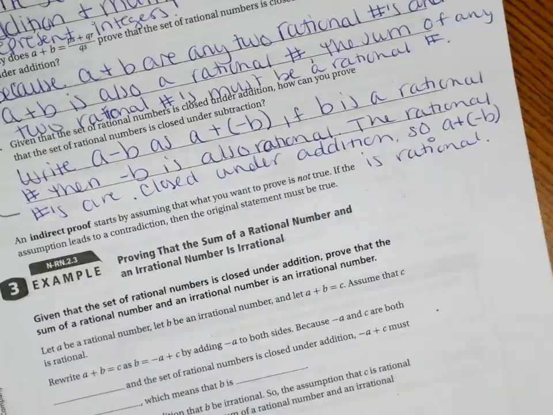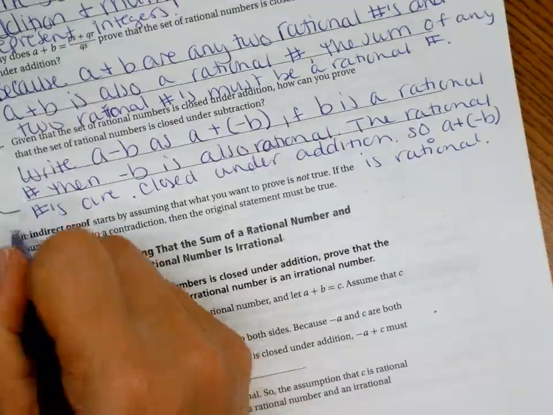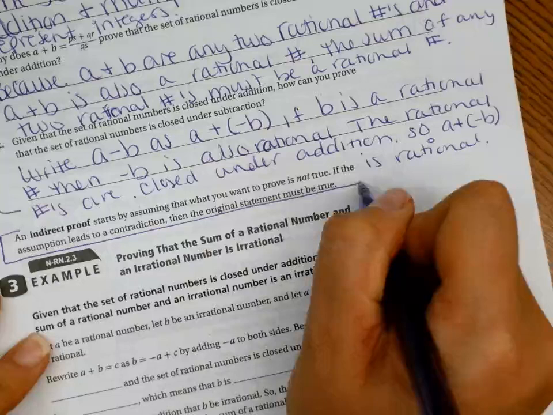An indirect proof starts by assuming that what you want to prove is not true. If the assumption leads to a contradiction, then the original statement must be true. So this is actually an indirect proof. This is actually part of geometry. We learn these in geometry.